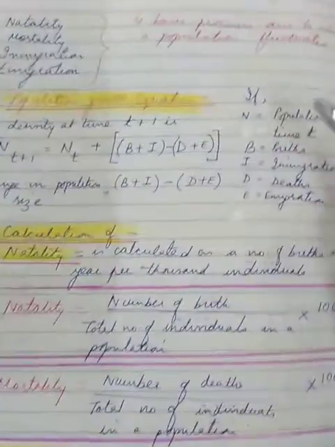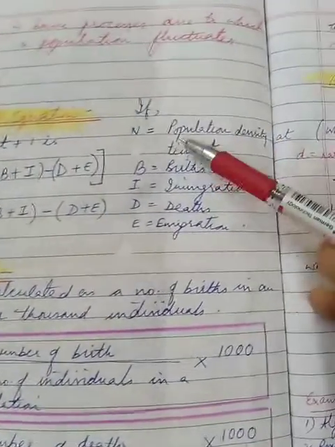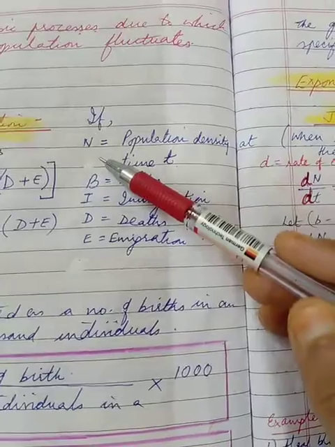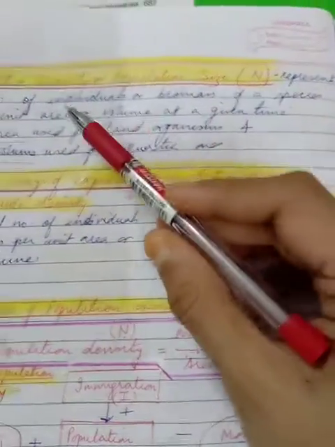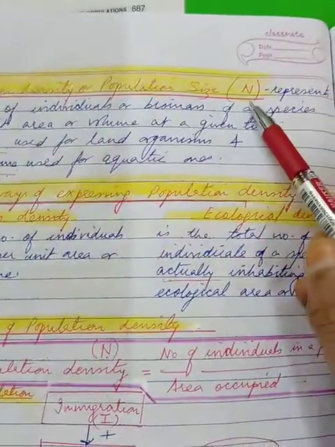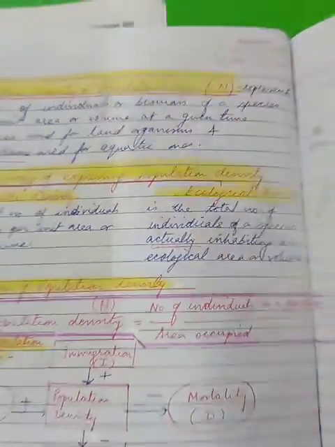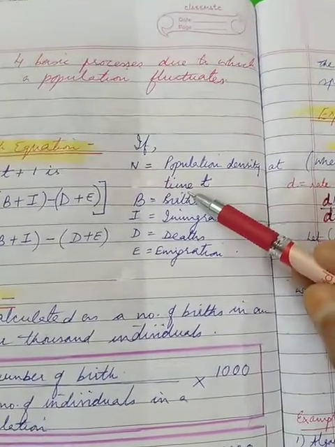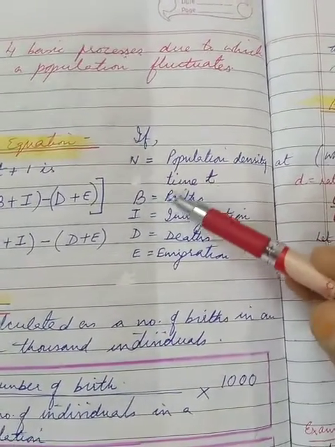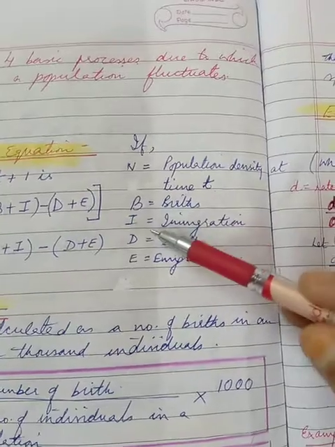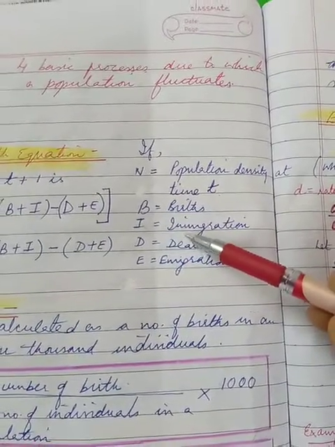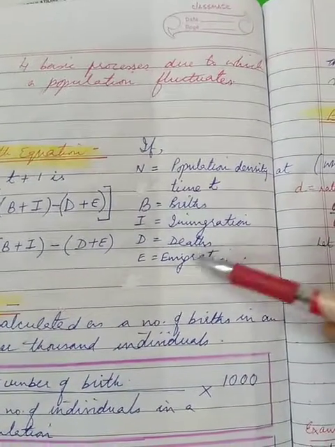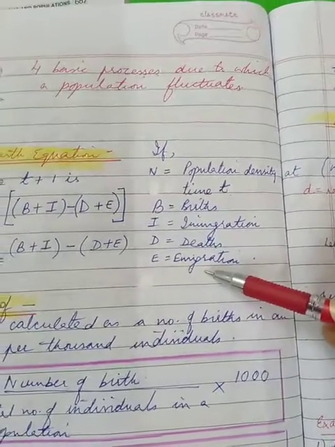Population growth equation: suppose we have capital N. I had introduced yesterday that the population density is represented by capital N. So suppose N is population density at time t, B is equal to births, I is equal to immigration, D is deaths, and E is emigration.